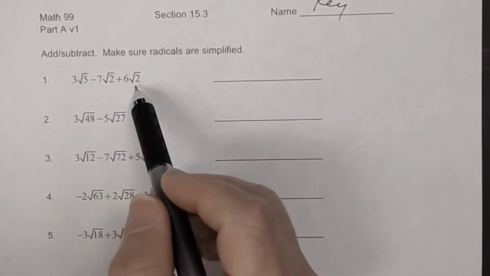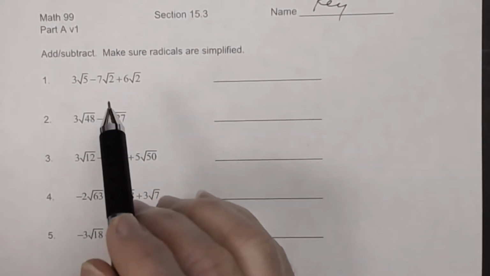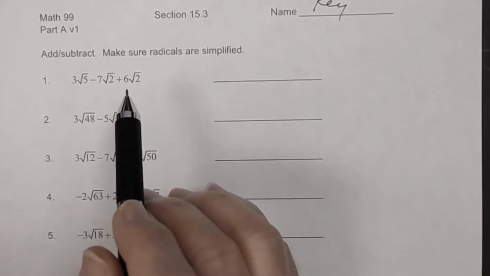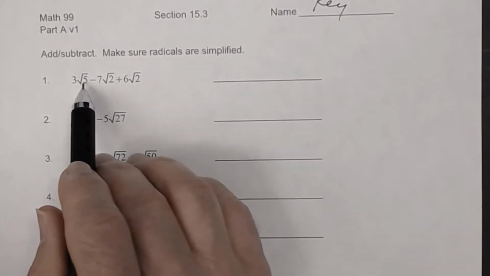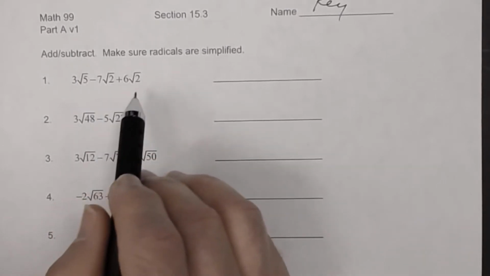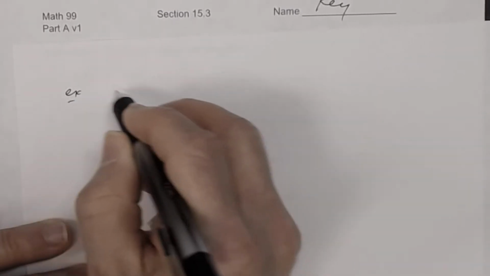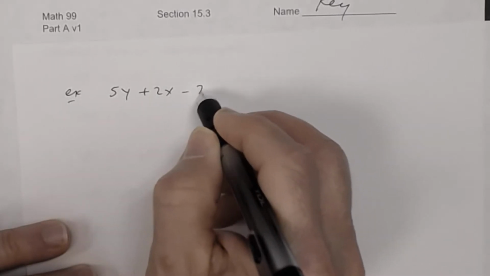So since there are no variables, notice no variable expressions at all, it's easy to determine when you can combine like terms, when they're like terms. So like terms would be this. See how the radicand here is 5, the radicand here is 2, and the radicand here is 2. It's just like if you had, for example, 5y plus 2x minus 7x.